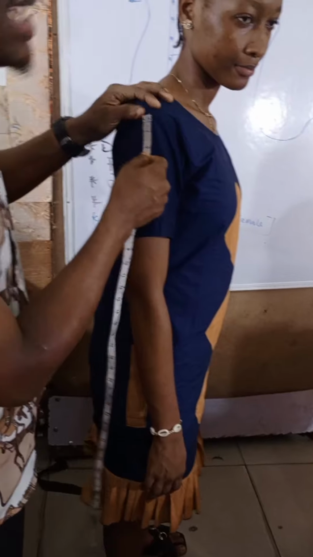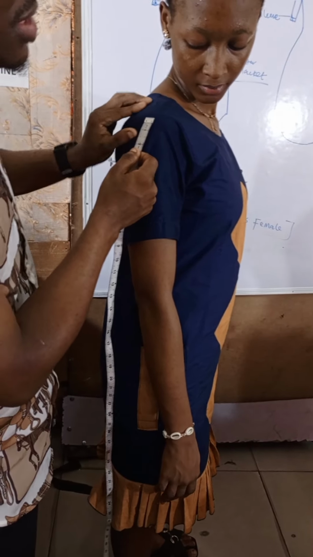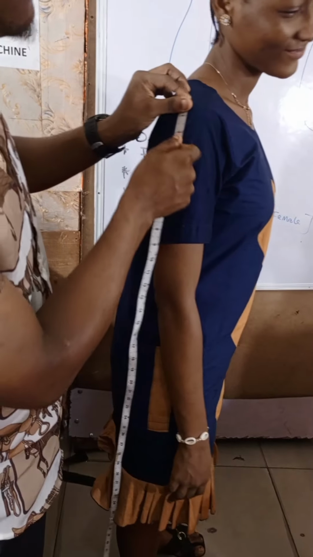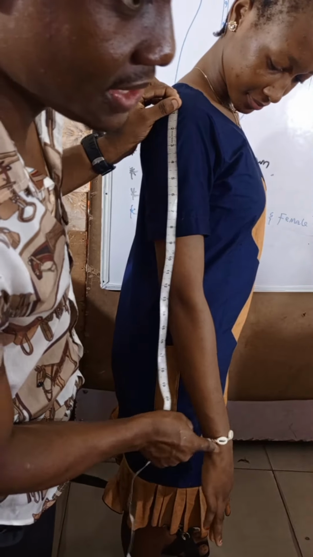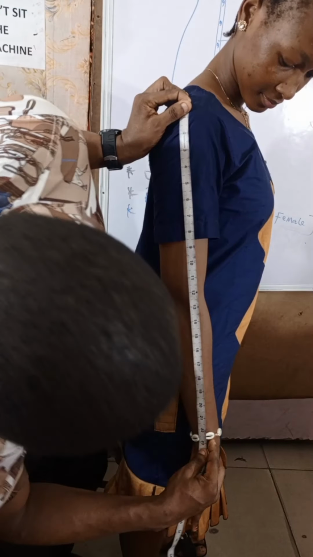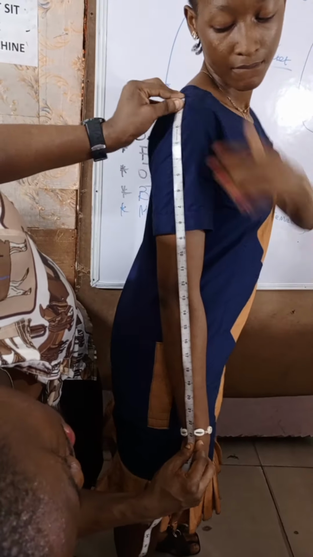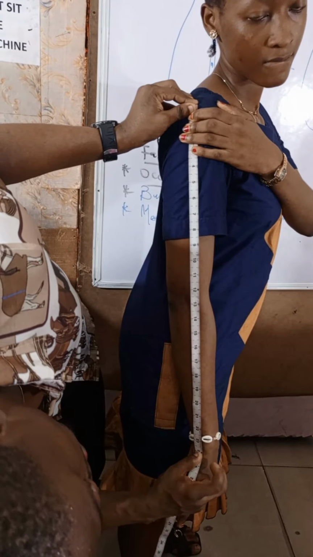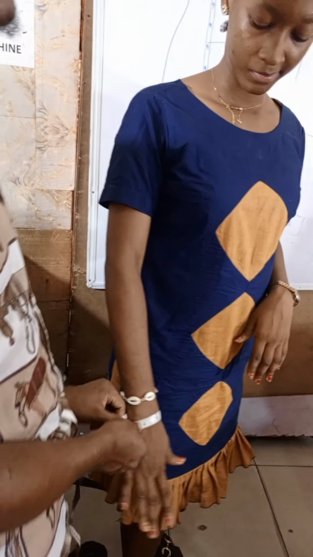Okay, so let's get the sleeve length. So the sleeve length is from that same tip of the shoulder, from the same tip of the shoulder, have you lost? From the center of the shoulder down to the wrist. Are you seeing the wrist? Okay, so let's do that. So from the tip of the shoulder down to the wrist. So hers is 23 and a half. Are you seeing it?